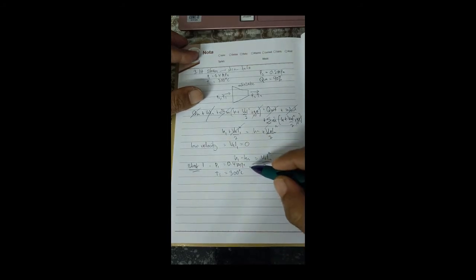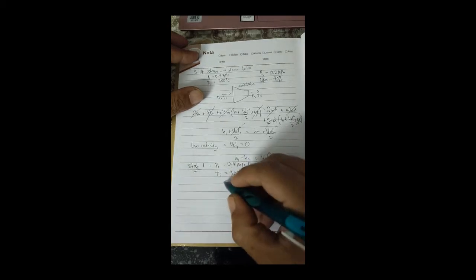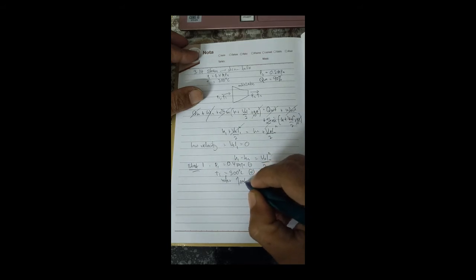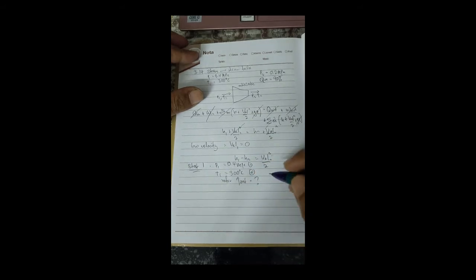From these 2 points, we can locate the exact location in the steam table. So it is either in the mixture, compressed liquid, or in the superheated region. So by determining the temperature, refer to T sat, what is your value?